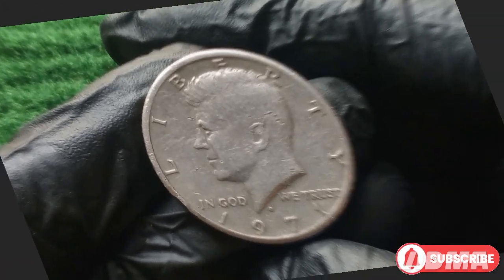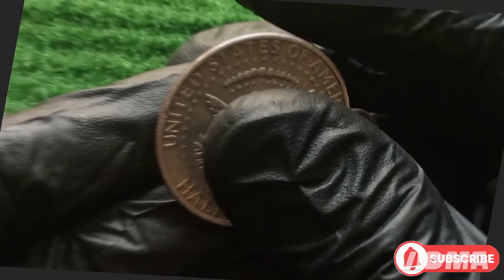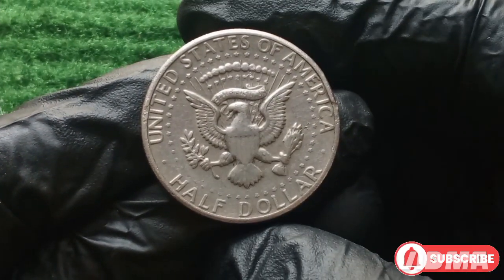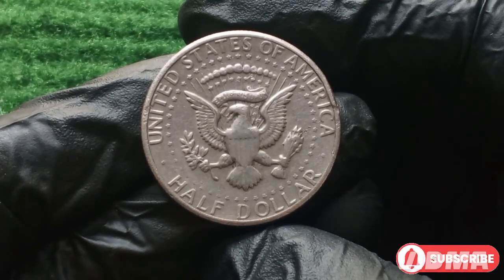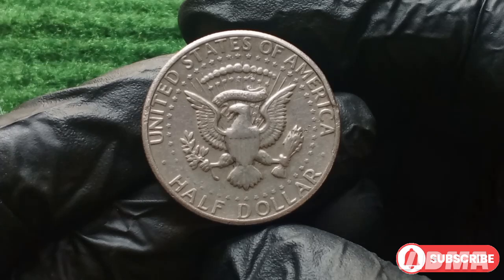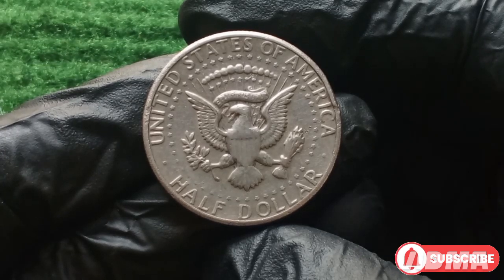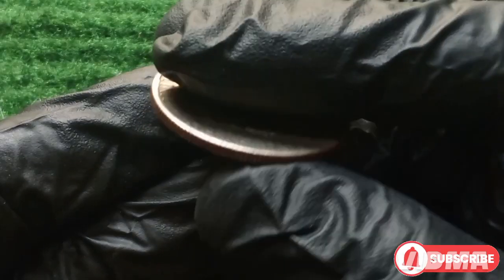So the next time you come across a Kennedy half dollar, especially one from 1971 with a D mint mark, don't dismiss it. It might not be made of silver, but it's rich with history, potential value, and a chance to unlock a forgotten fortune.